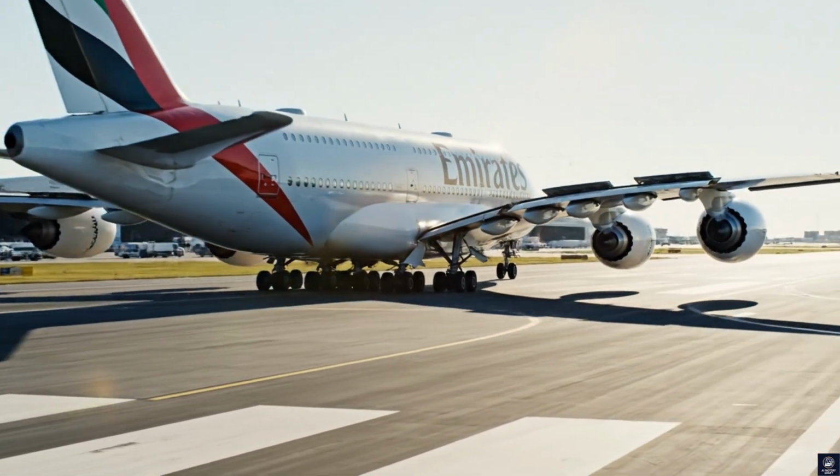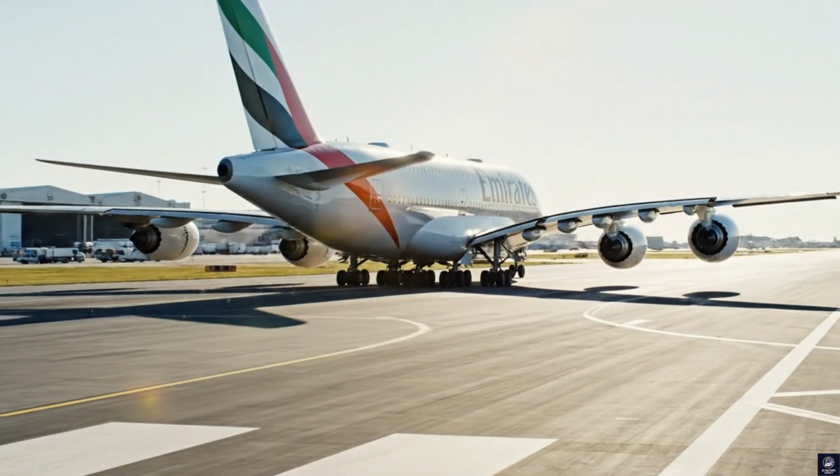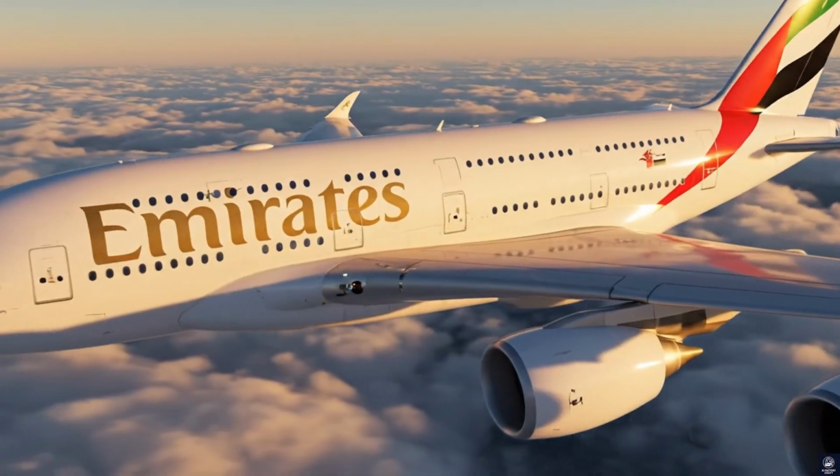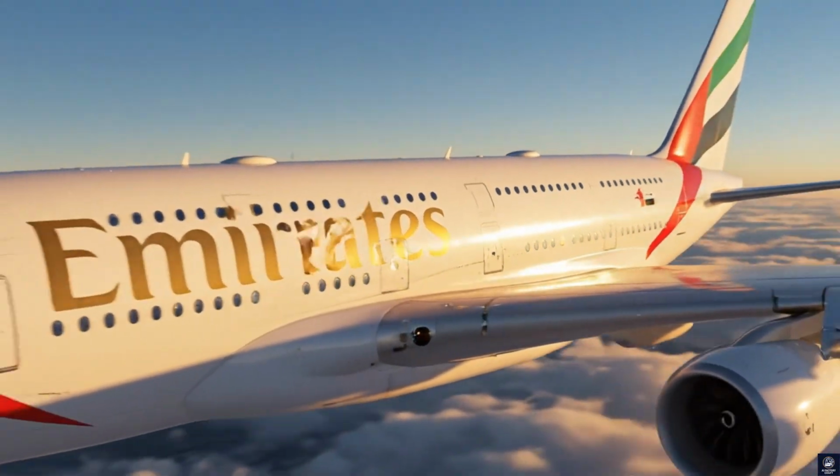Emirates aircraft landing after successful test flight. Emirates aircraft in flight during test phase.